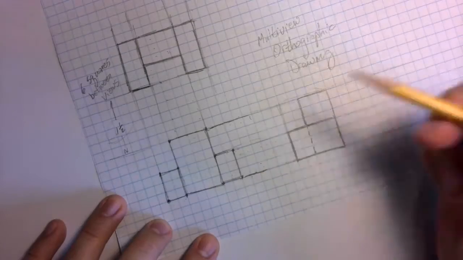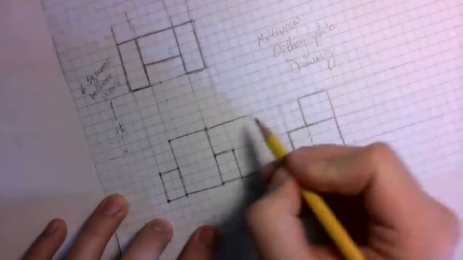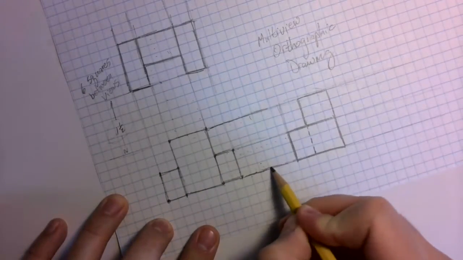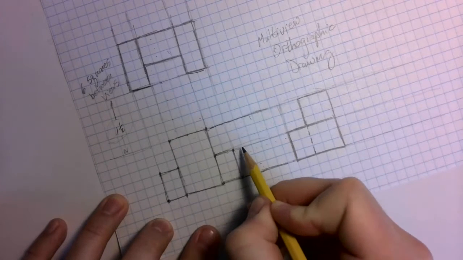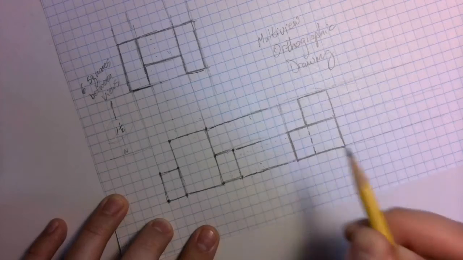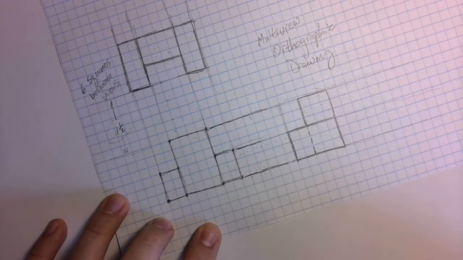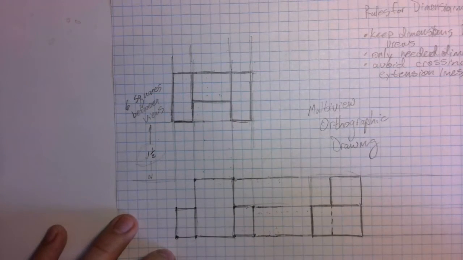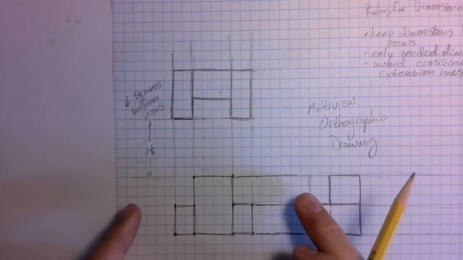We want to put some smaller dimensions inside there too. So I'm going to extend these lines out. We'll figure out where we're going to put stuff later. We also want to show how big it is from here to here. So I'm going to put that on there as well. And let's see, what else do we need to know? We want to know the width of this.